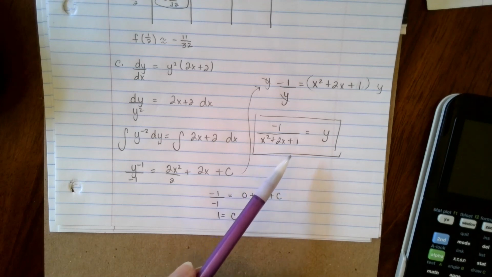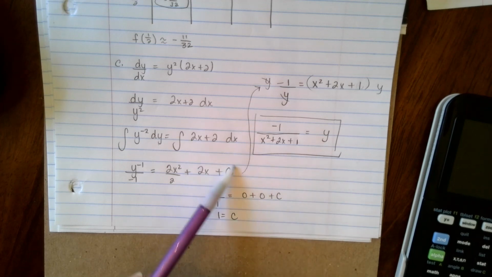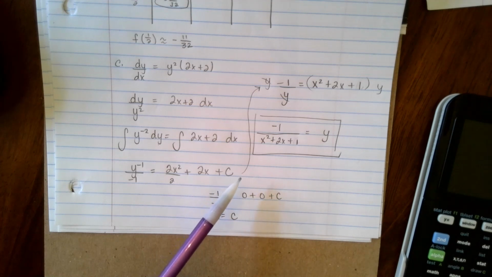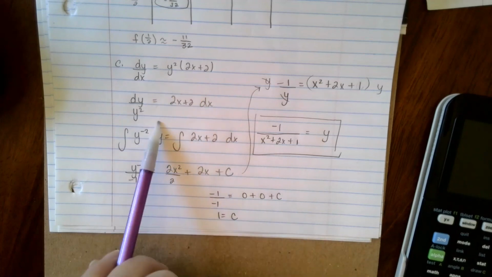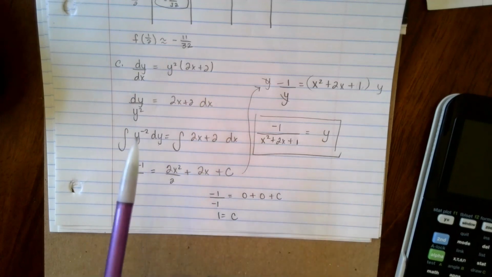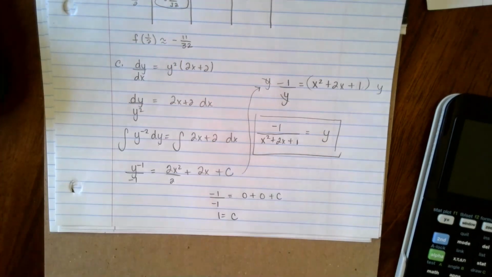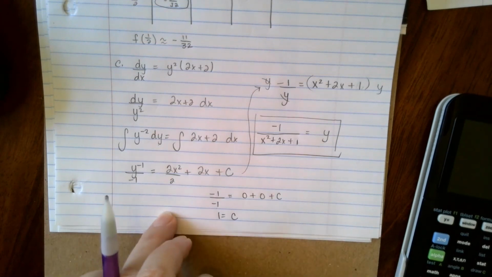Now notice it says max of 2 out of 5 points if no constant of integration. So if you don't add this plus c, you're done at 2 points. So you do want to remember your plus c. Also notice that it says 0 out of 5 points if you haven't separated the variables. So you have to separate the variables first before you move on. All right, so that is the explanation for the AP problem.